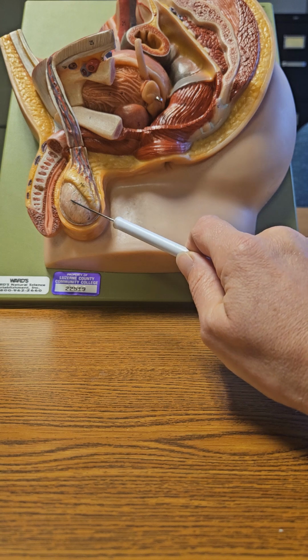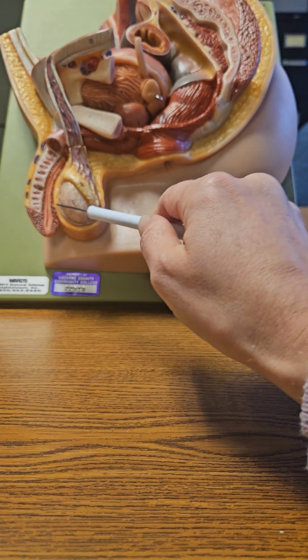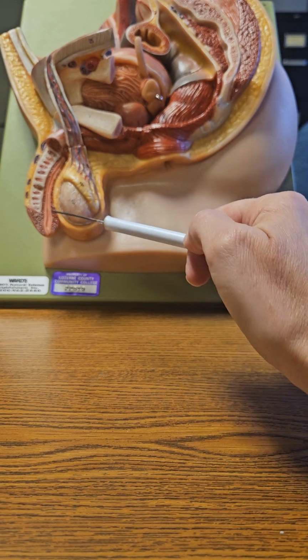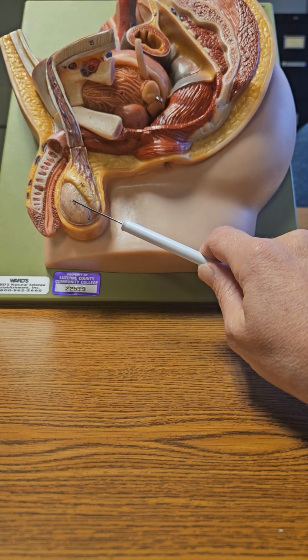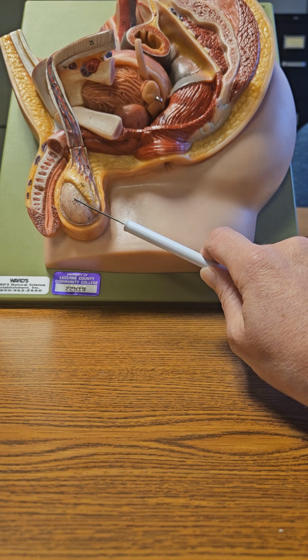Now the testes are held within a sac of skin that hangs down from the pelvic cavity called the scrotum. This is because of temperature. Optimal temperature for sperm production is about 4 degrees Celsius lower than the body temperature.